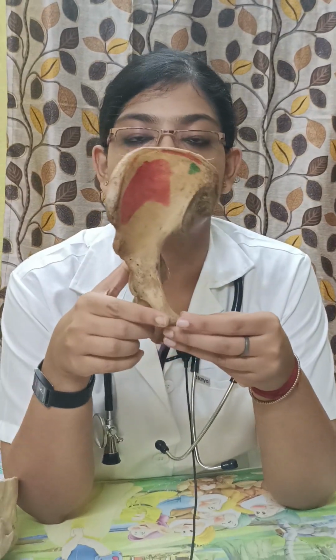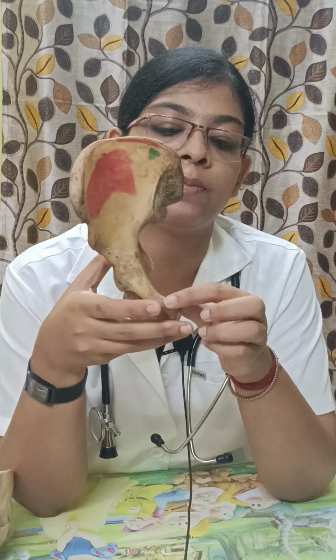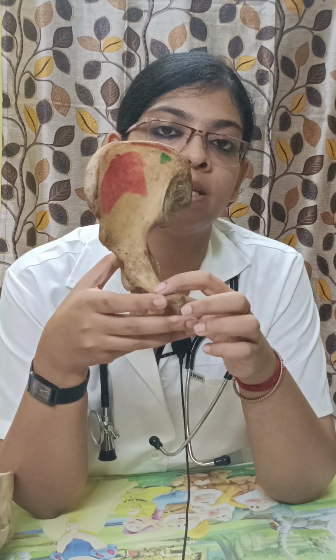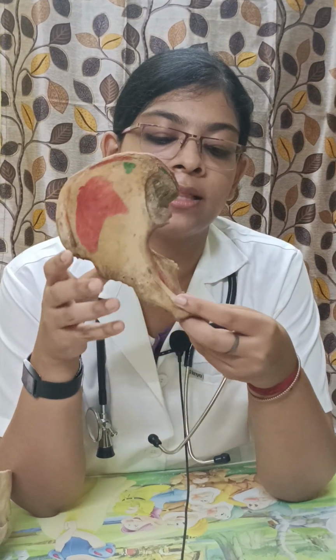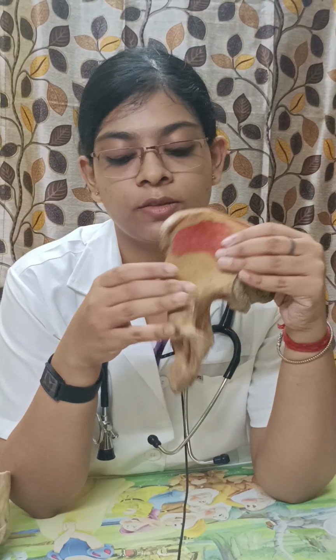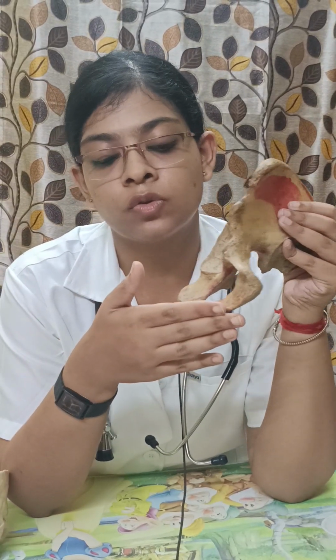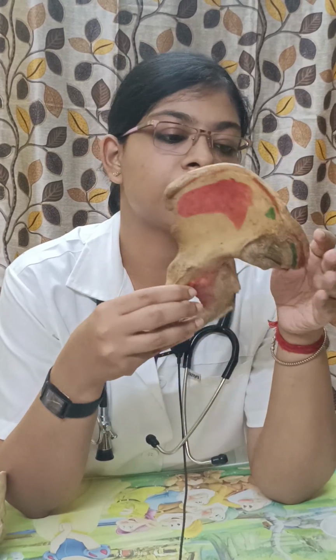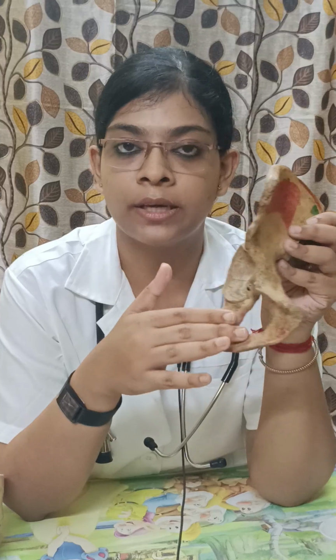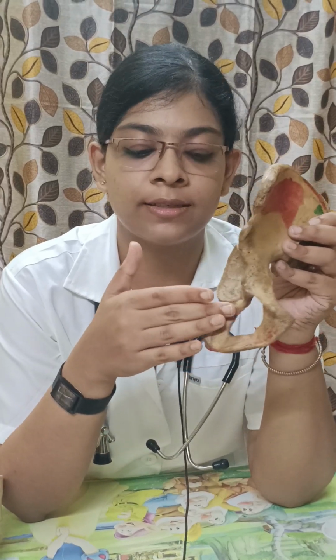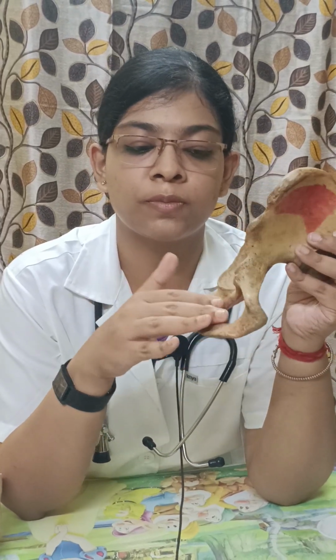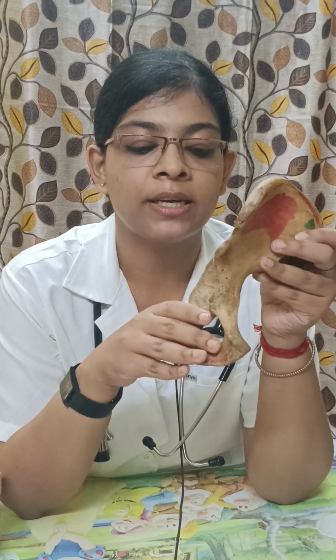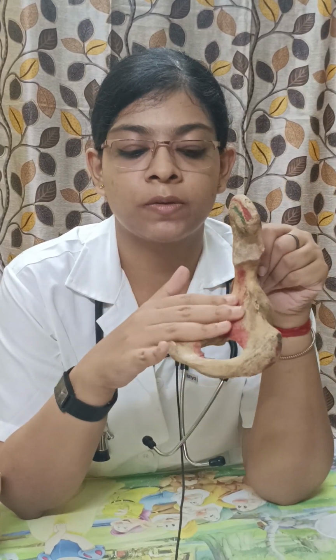Now, at the angle between the symphysis pubis and the pubic crest, you have the origin of the adductor longus. Then the outermost, extending more towards the ischiopubic rami, will be the gracilis. From here this will be the obturator externus muscle, also a part of the ischiopubic rami but more towards the pubis, and this one is the obturator internus.